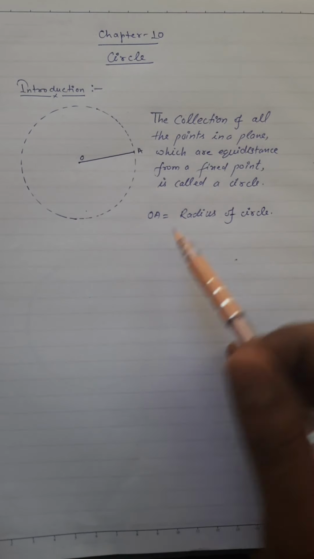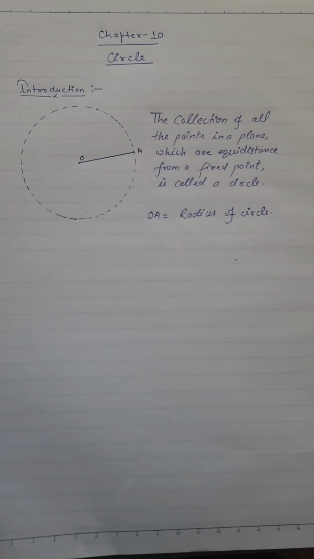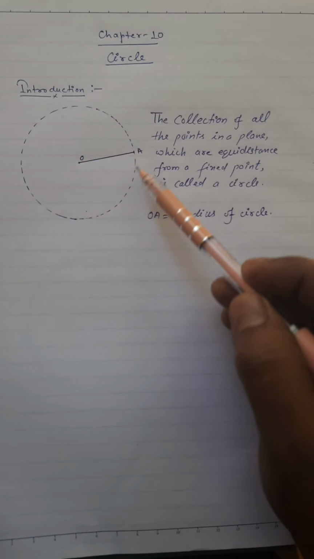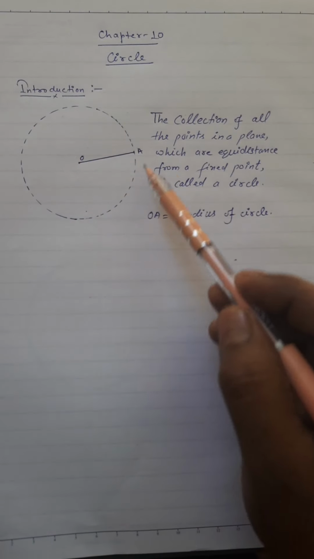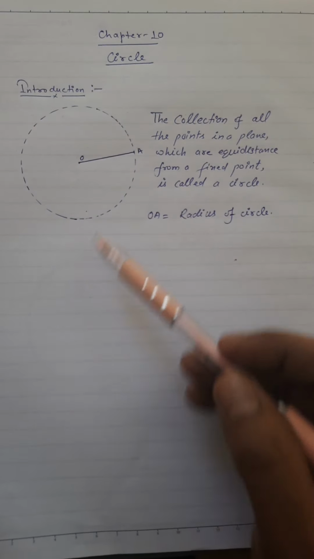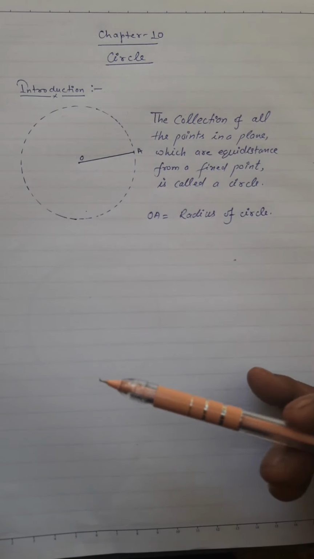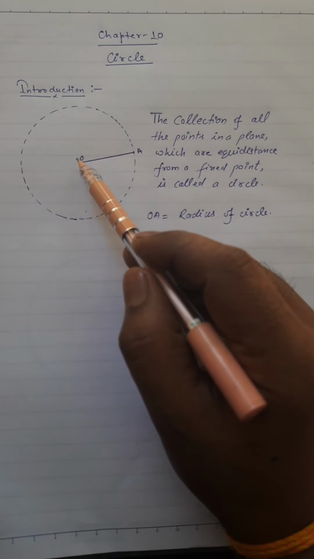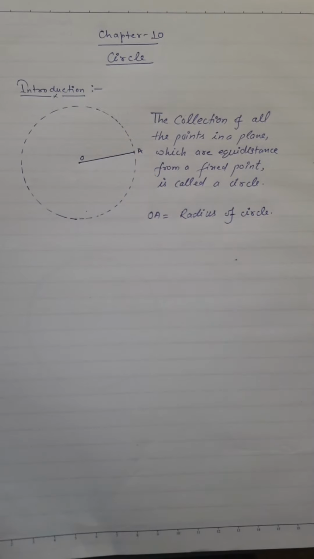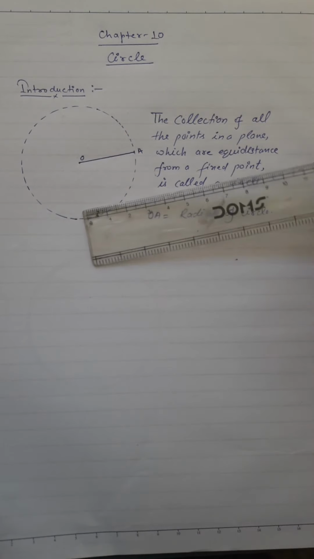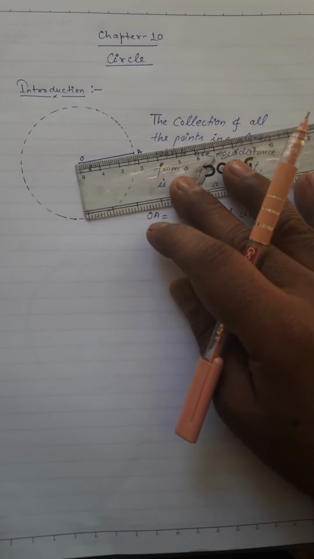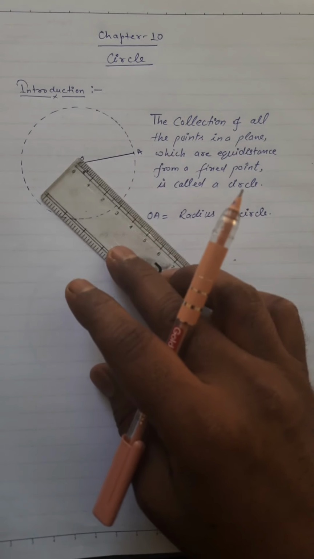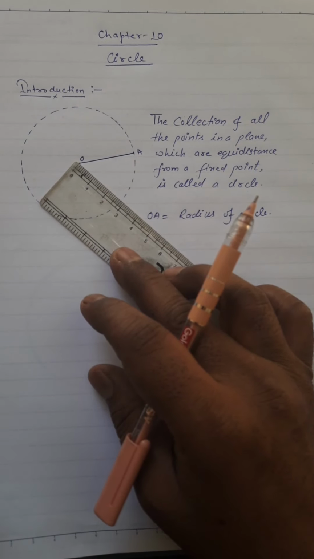Now you can see I just drew a circle with dotted points. These are the points, and you can see all the points are equidistant. If you measure them, it's 2.9, and it's also 2.9.